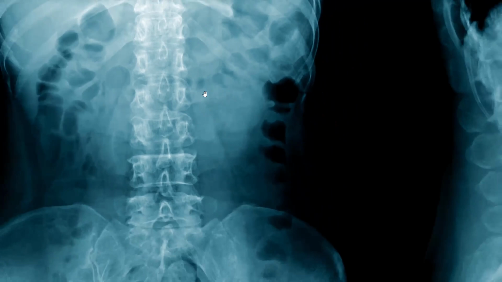What else can we see here? Another structure we can see here are the psoas muscles coming down like this and like this. Again, we see that outlined laterally by fat.